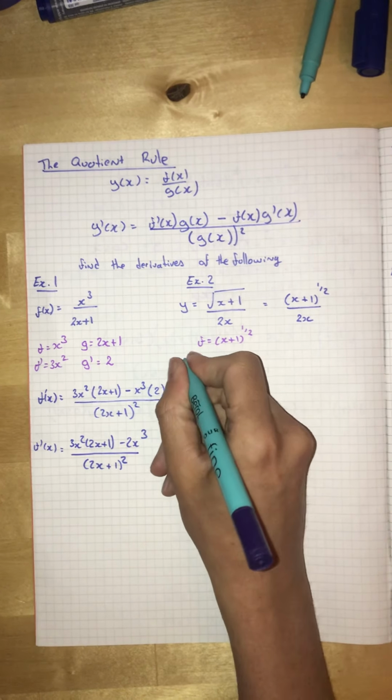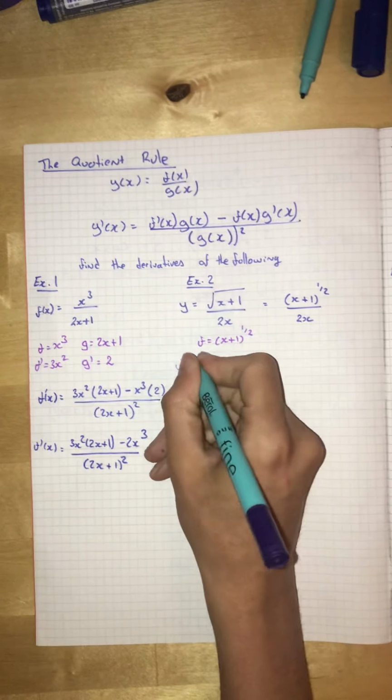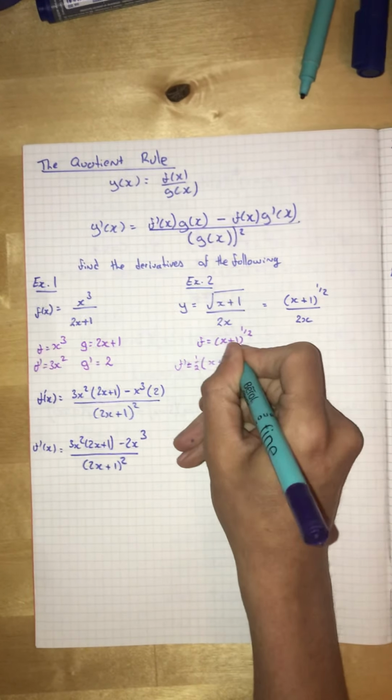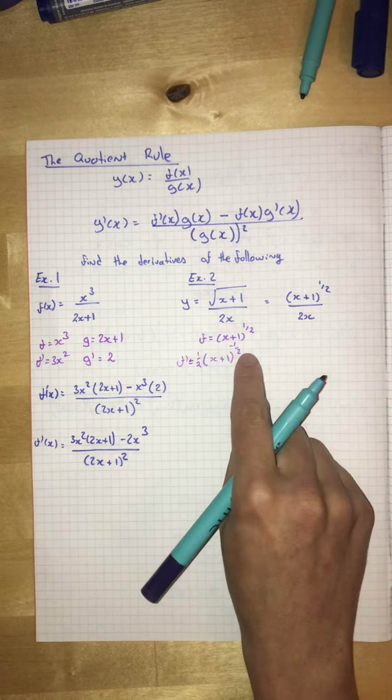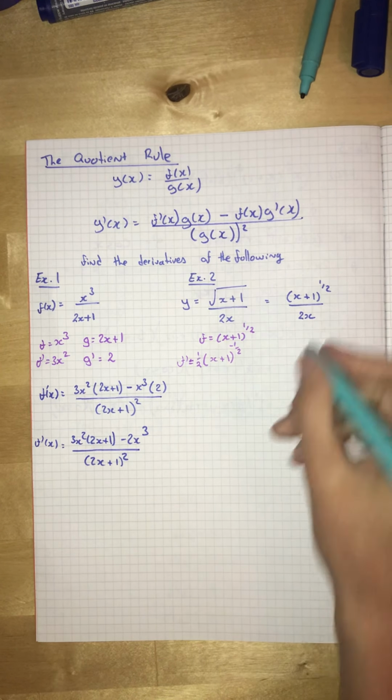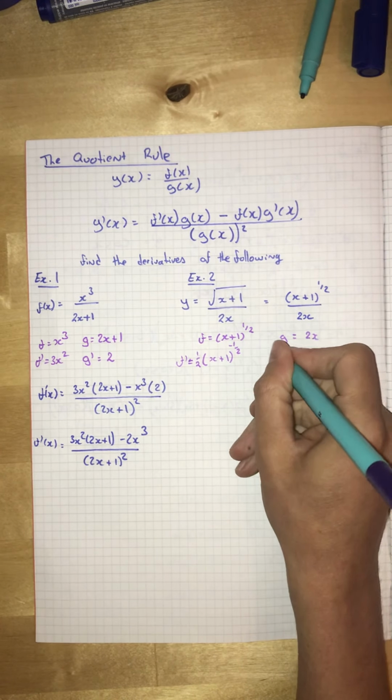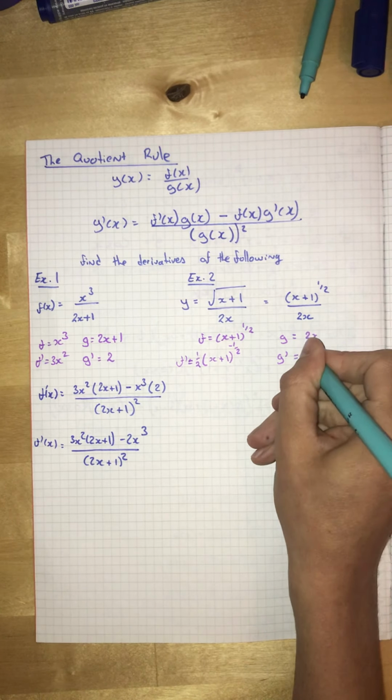So that means f dashed will be the derivative of that. So we get 1/2 x plus 1 to the negative a half times the derivative of the inside of the brackets, which in this case is 1, so it just stays the same. You can see that g is going to be 2x, so g dashed will equal 2.